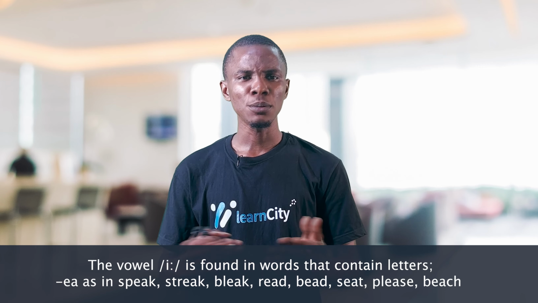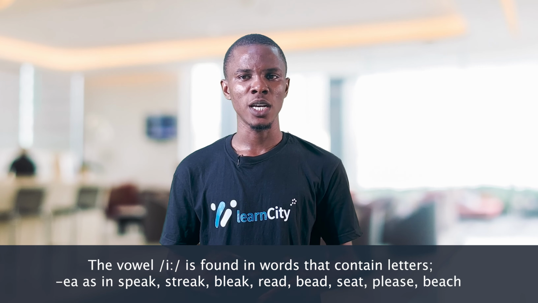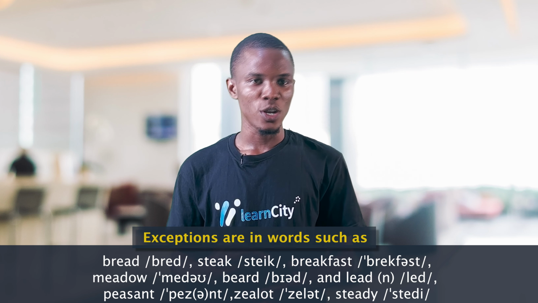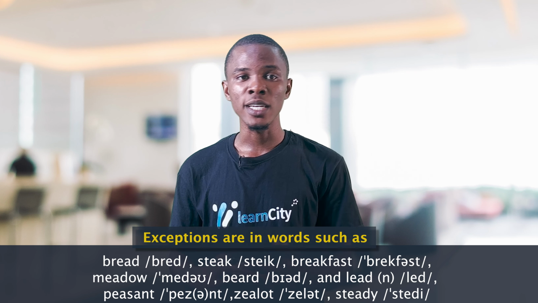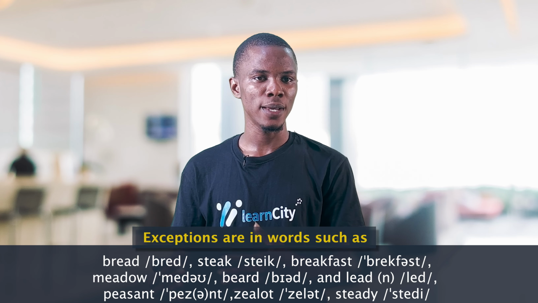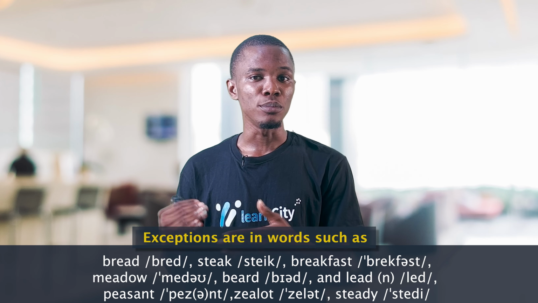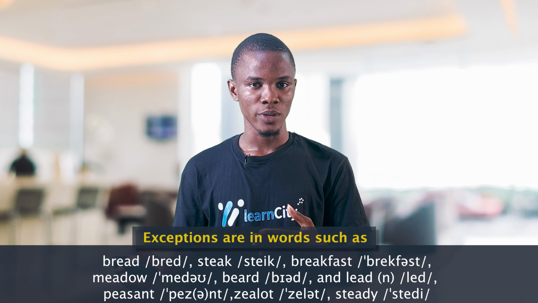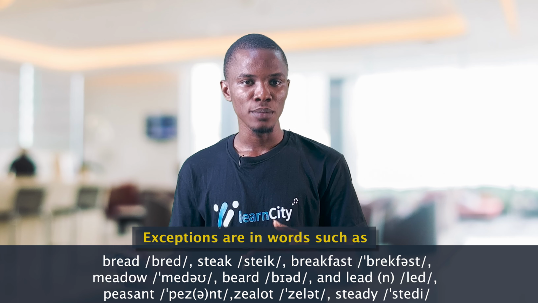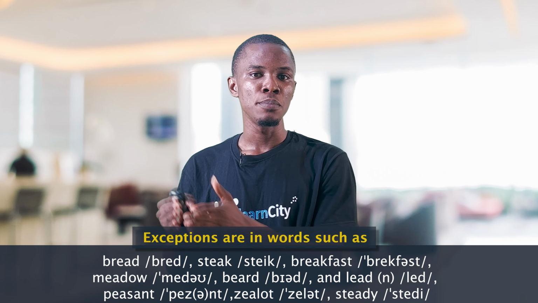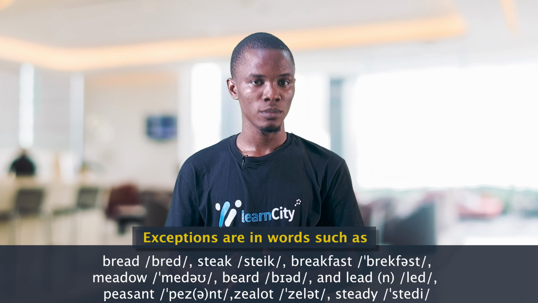Okay, we have exceptions in words such as bread. It's not going to be breed. You have exceptions in words such as steak, like the kind of meat. You can say it's meat, pieces of meat, because it's long. Pieces of meat. Do you understand?